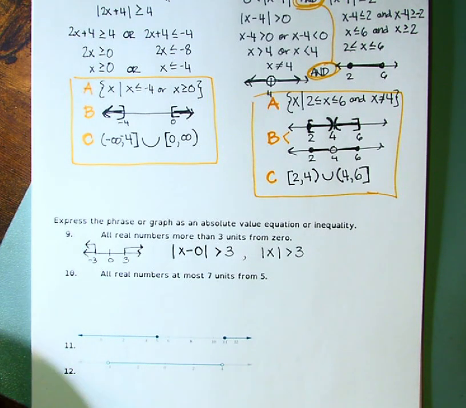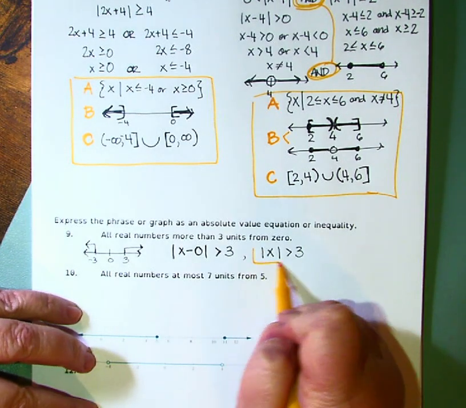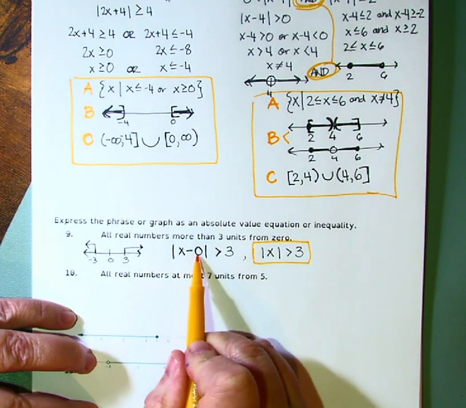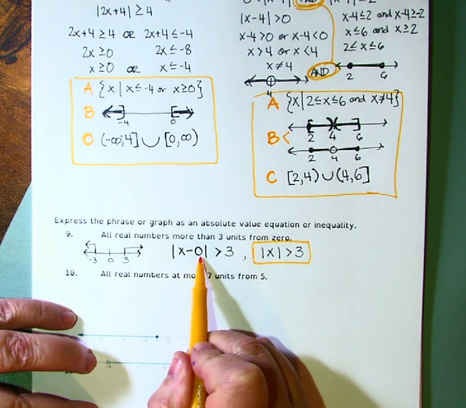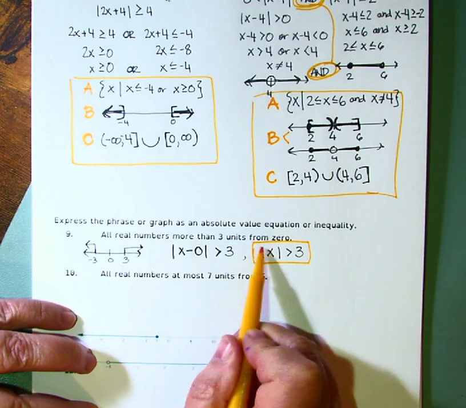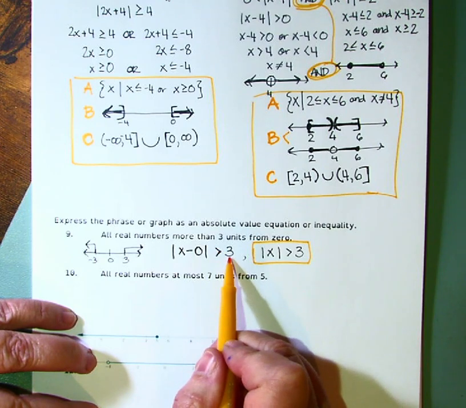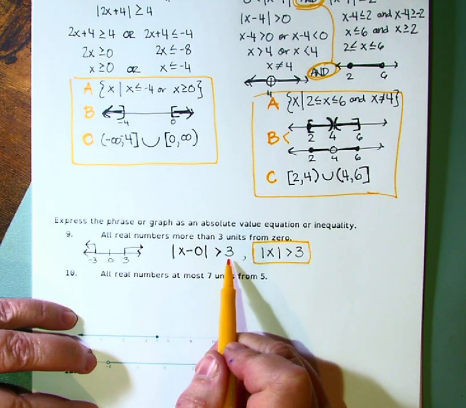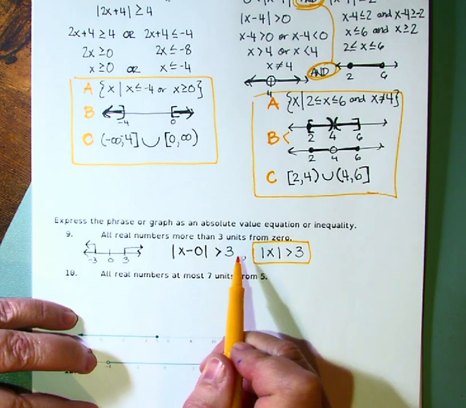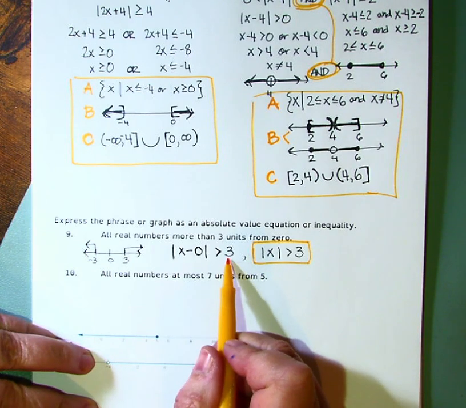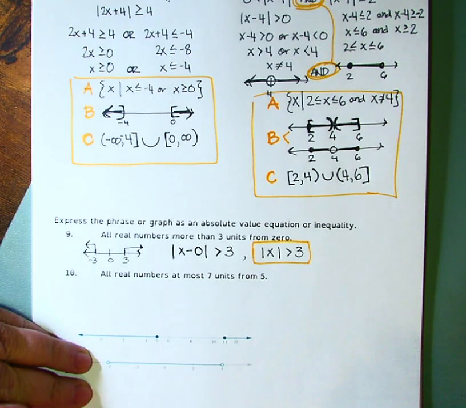So if we're writing this as an absolute value, we are doing the real number minus whatever point is in the middle. What are we measuring the distance from? In this case, from 0. And it needs to be more than 3, so I'm using greater than. Notice it cannot be equal to 3. If it was at least 3 units, that would be 3 or more. This is just more than 3, so we're just using that one.